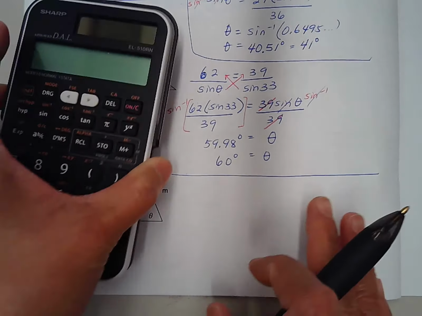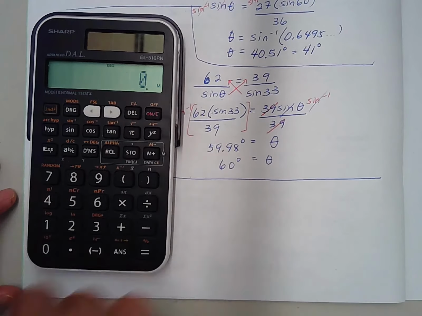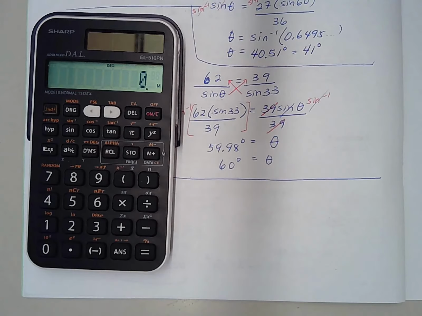Okay. So you go sine inverse, right there. We're going to take the sine inverse of all of these numbers. Okay, all of these numbers. So 62 times sine 33.